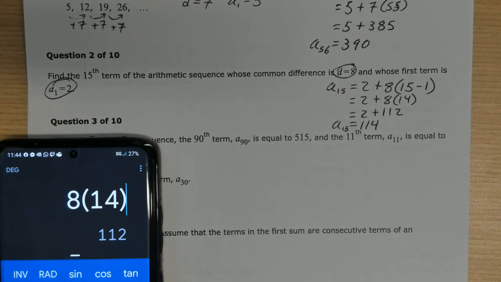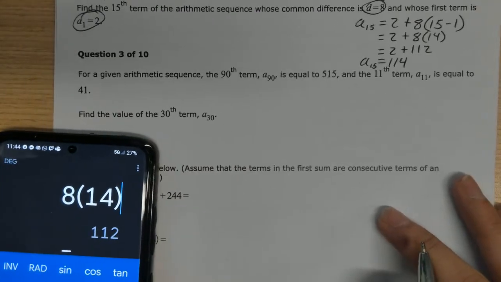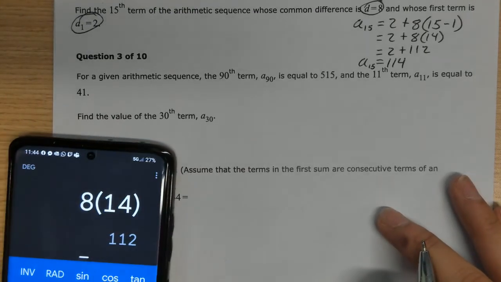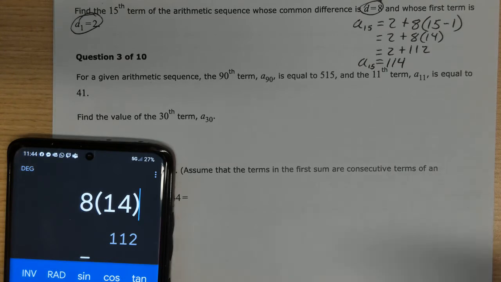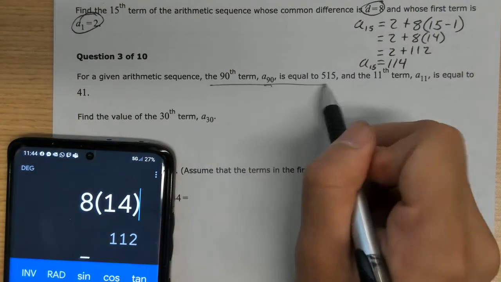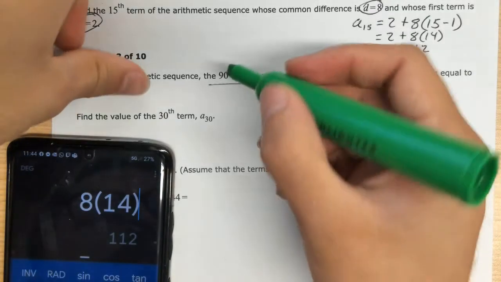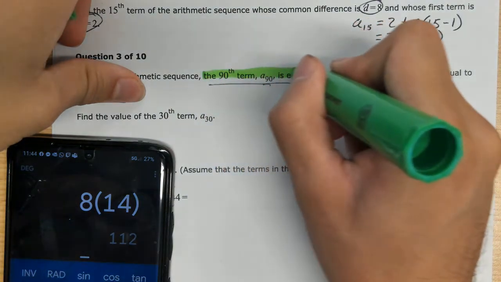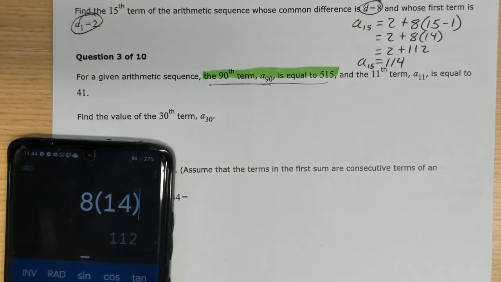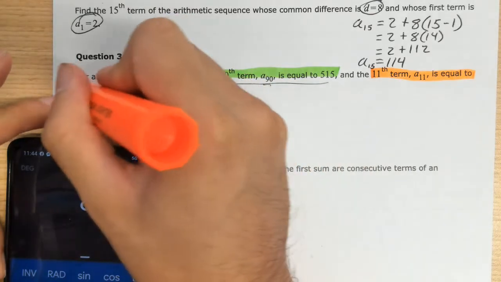Any questions on number 2? Nope, we're good. Alright, let's go to number 3. So number 3, it's asking me for a given arithmetic sequence. It's arithmetic, nice. The 90th term is equal to 115. It's also telling me that the 11th term is equal to 41.